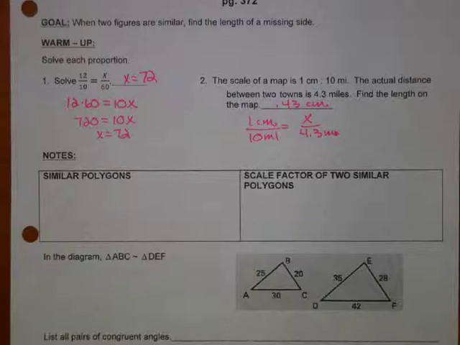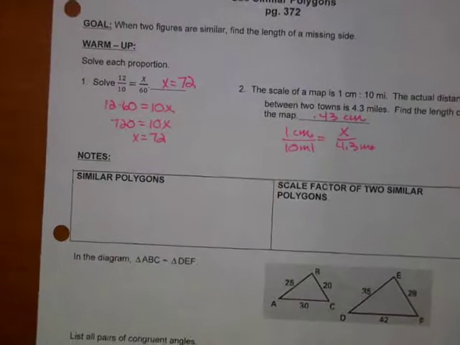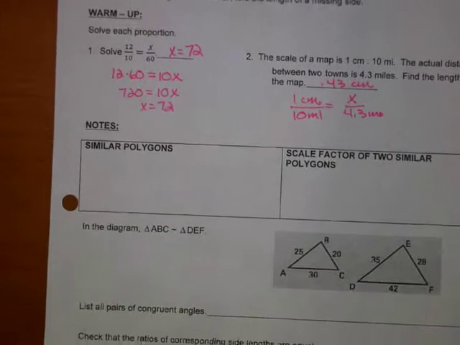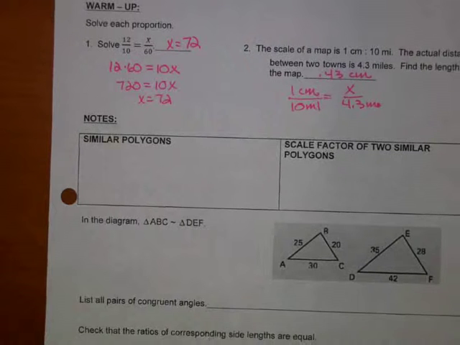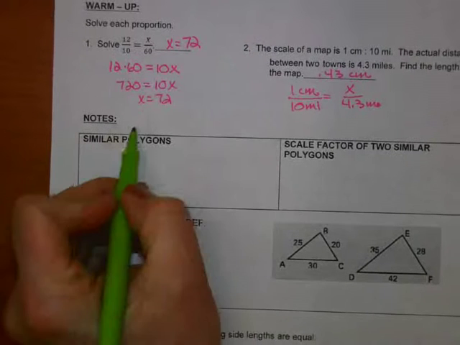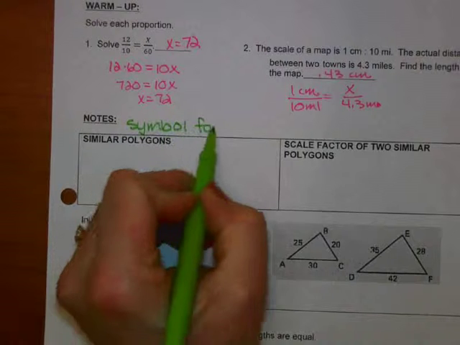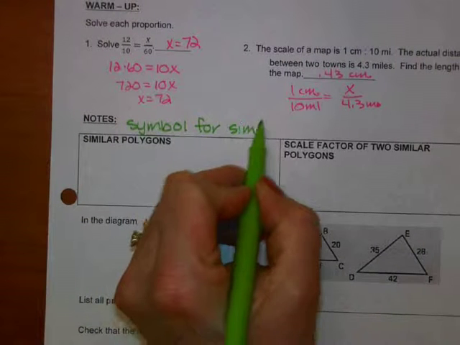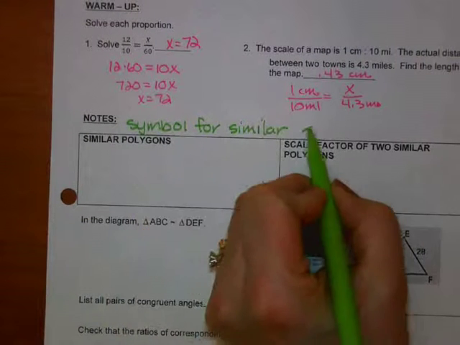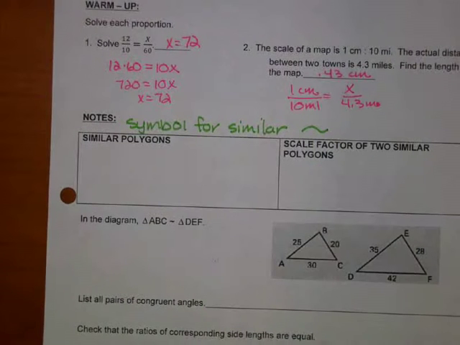So we're going to use similar polygons today. Some of these words you've seen before. I want you to write here the symbol for similar. And I might have showed you this already, but we'll just write it down again. It's just a squiggly. That's the symbol for similar. We're going to talk about it right now. Okay? I know what similar means.